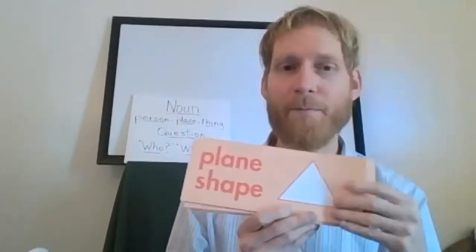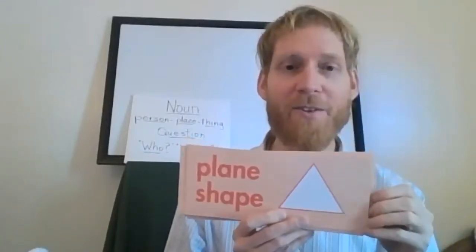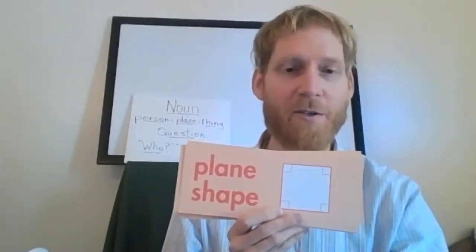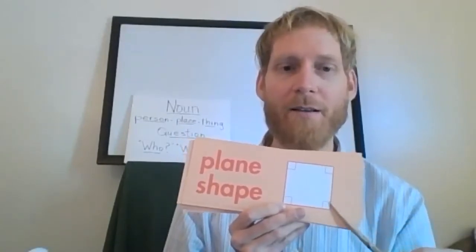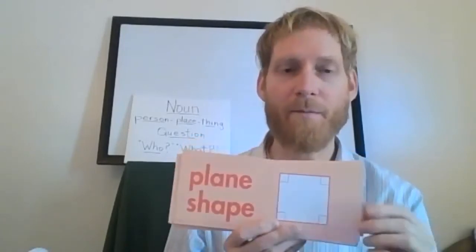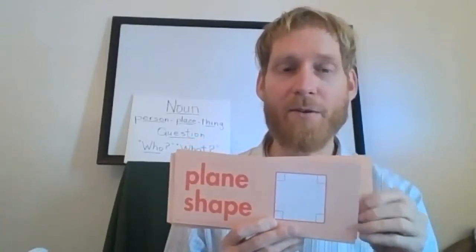Rectangle, 90-degree angles in each corner. Circle, of course. Triangle, of course. Square, of course. And you know it's a perfect square if there are perfect right angles in the corners, where you see a square in each corner, meaning it is a perfect right angle.